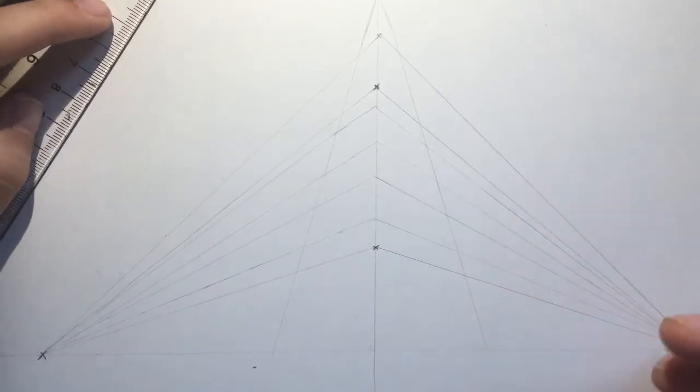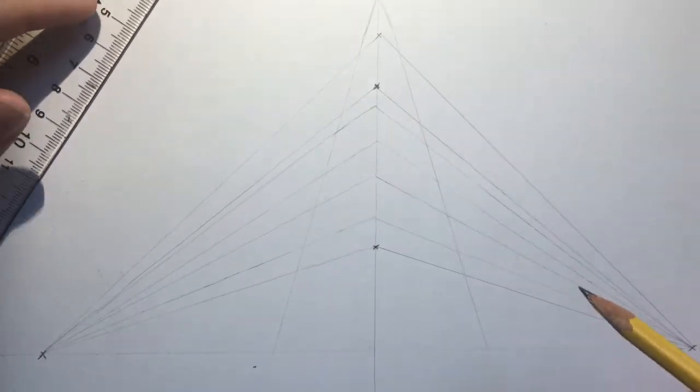Well, I think we're almost done with the lines. I just need to add some lines inside the triangle, and we'll be right back.